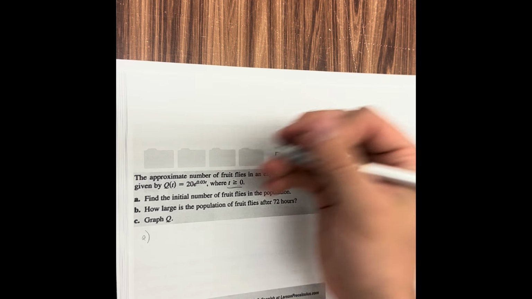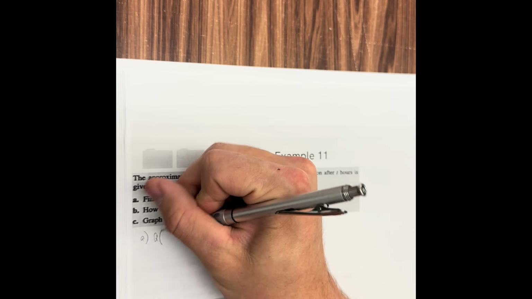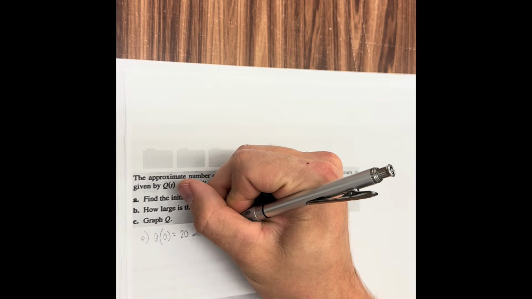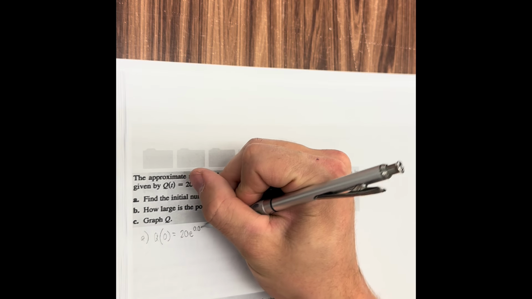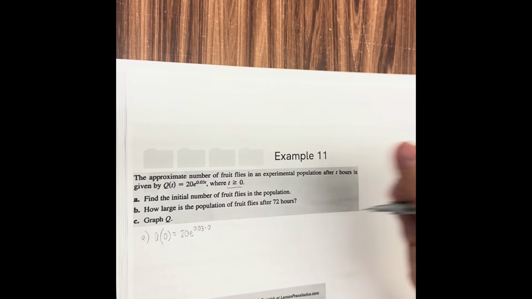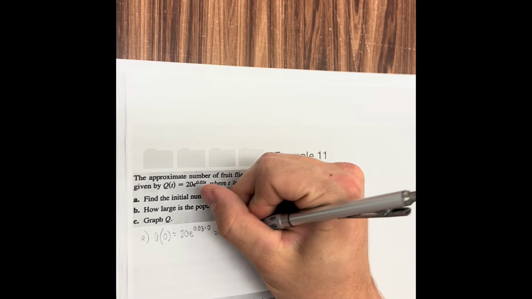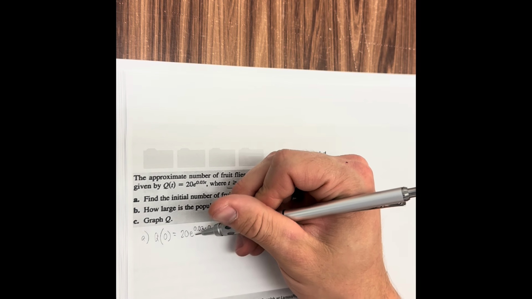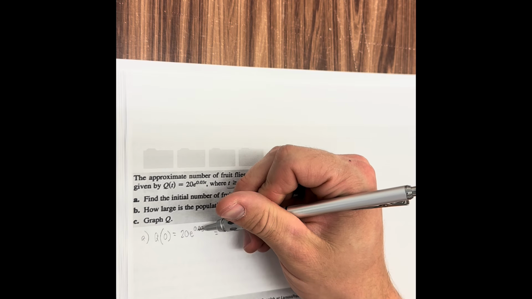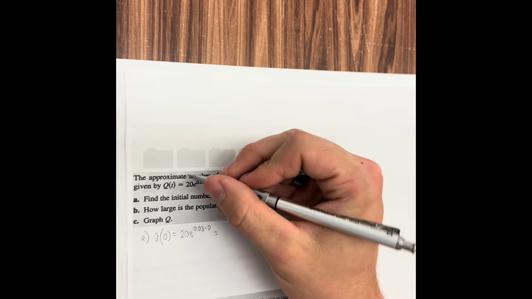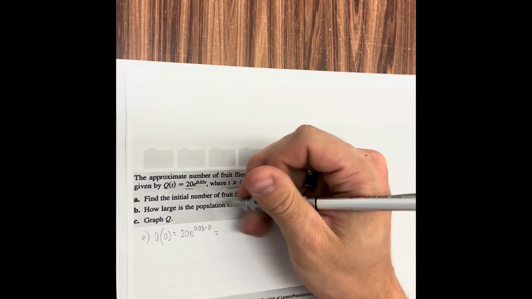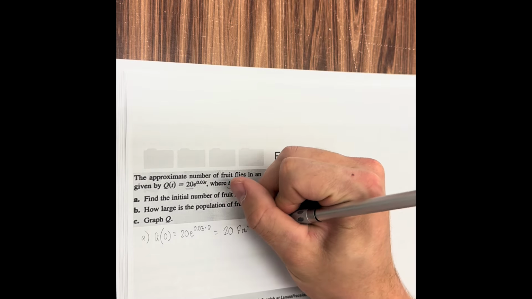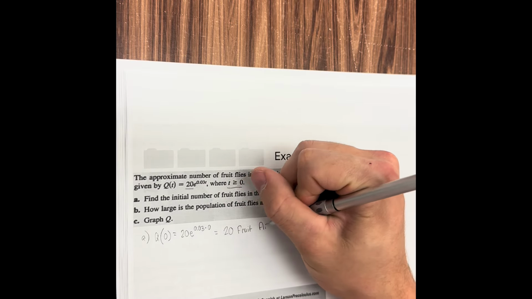So letter A, we have Q of 0 equals 20 e to the 0.03 times 0, which again gives us a power of 0. So 20 e to the power of 0. Anything to the power of 0 is just 1. So again, you can see that first number is our initial amount, 20 fruit flies. That's how many we start with.